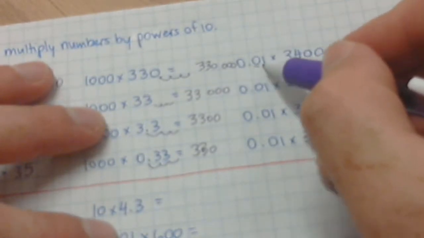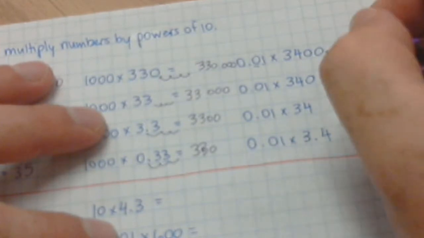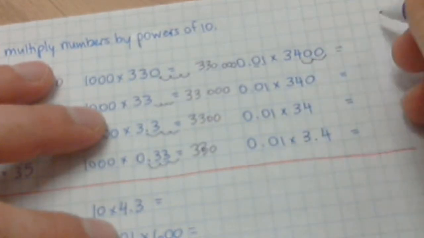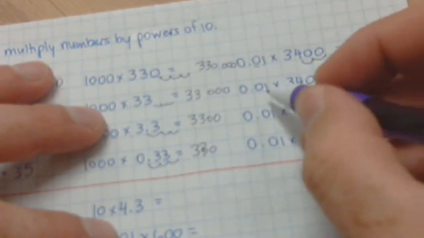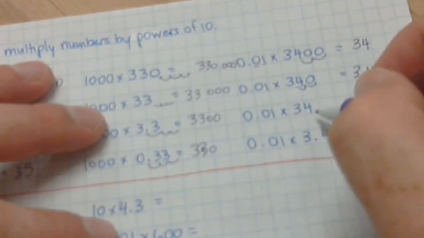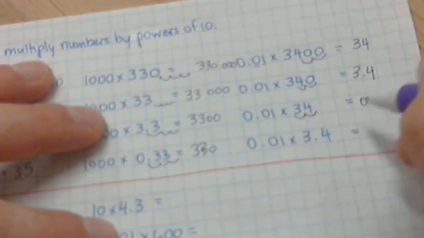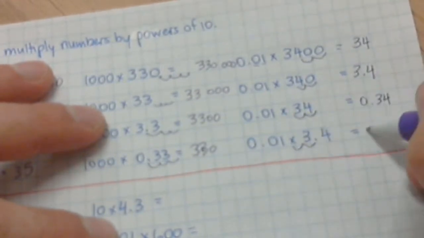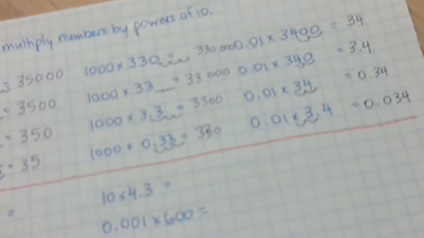Here, there are 2 numbers after the decimal, so we're going to go 2 spots to the left. So this becomes 34. 2 spots to the left becomes 3.4. 2 spots to the left becomes 0.34. 2 spots to the left becomes 0.034.